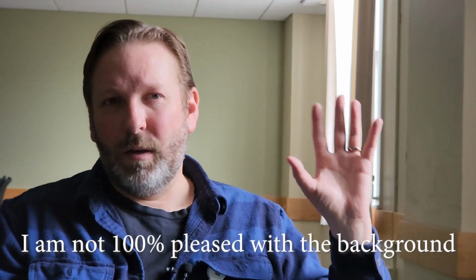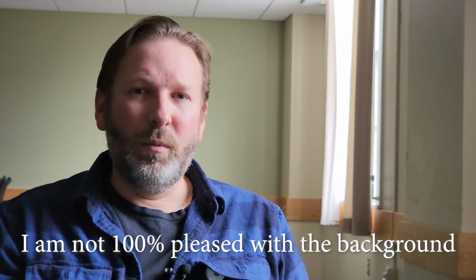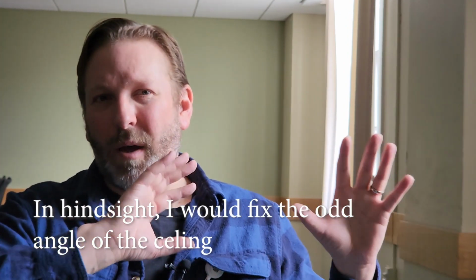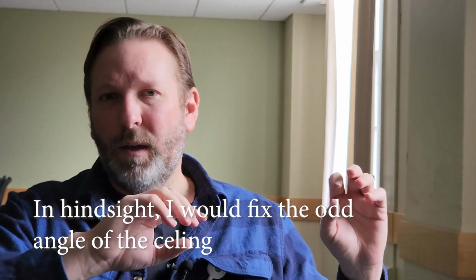Now the background, I don't know if I'm able to throw it completely out of focus on my phone. I would be able to if I were shooting with a DSLR, but I've removed a lot of the distracting elements. What we have is a little bit of curtain and a little bit of green wall. It kind of looks like a classroom, but nothing behind me is really standing out, and nothing behind me is screaming for attention.